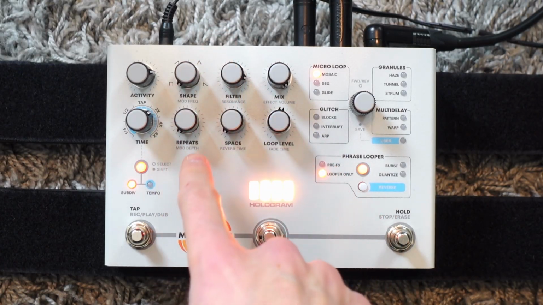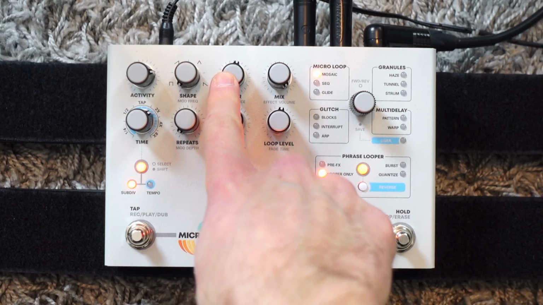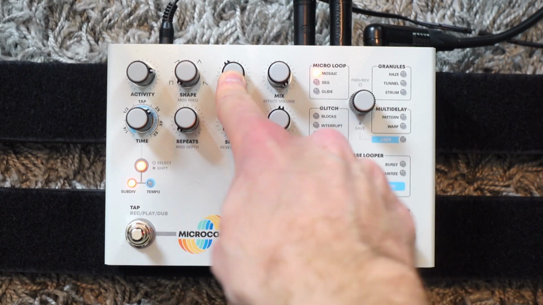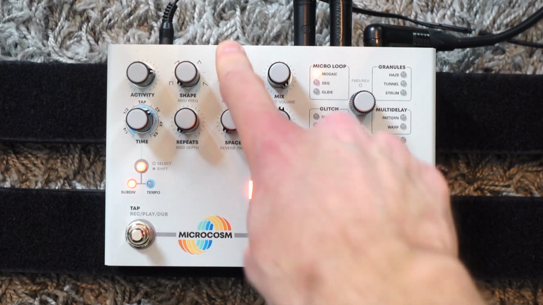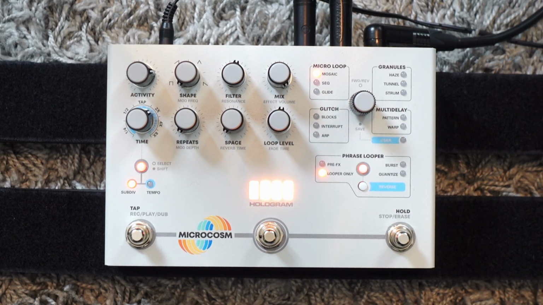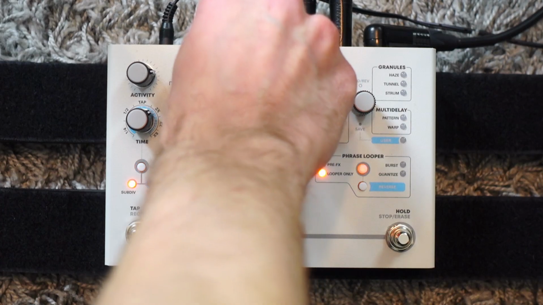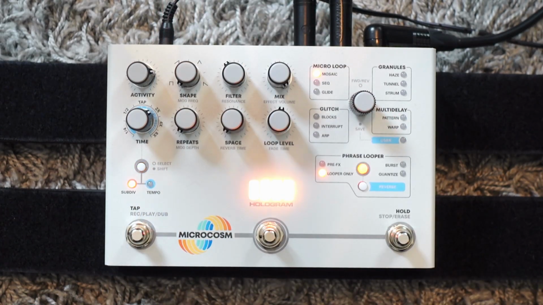You can use the filter right here. So if we go here, it's gonna get more muffled. And that's what we want for a good lo-fi tone. So if I go there, about here, it's gonna get more muffled. The filter knob.